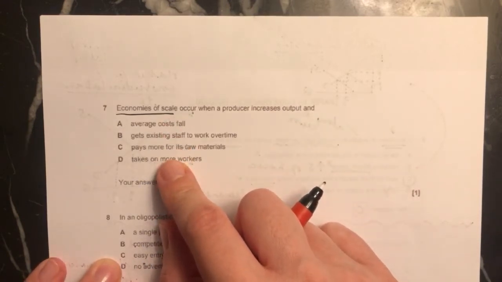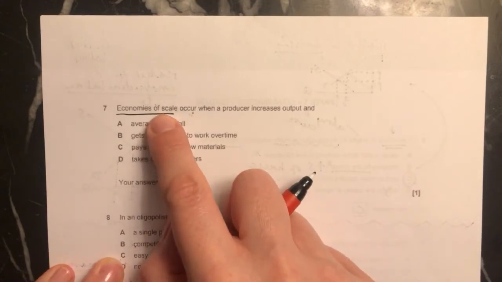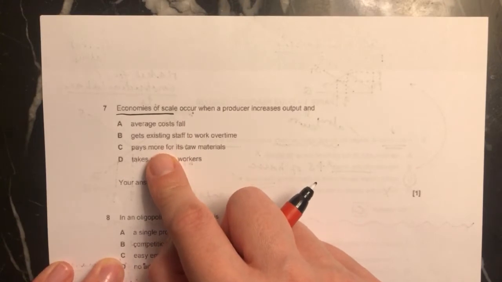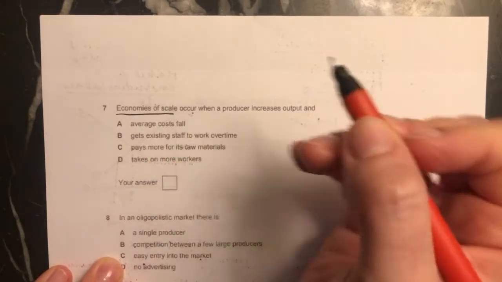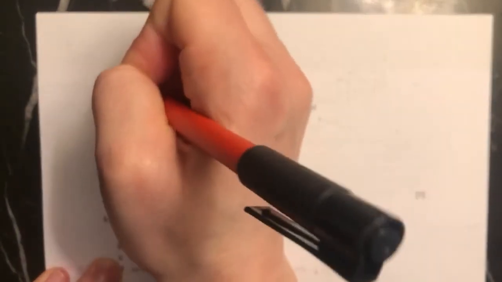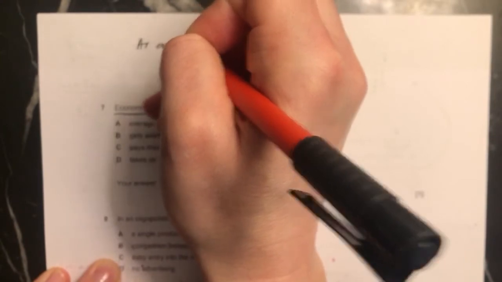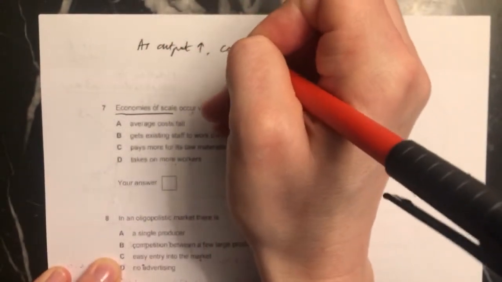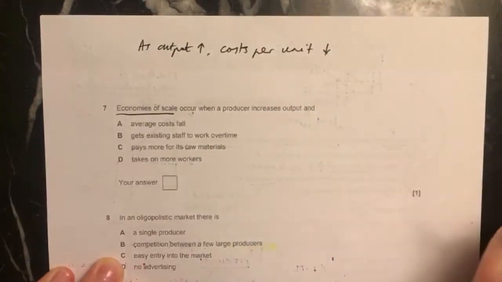Now in the exam, you hope that when you go in, you understand what economies of scale are and you have that in your mind before you look at the answers, because they might try and confuse you with the answers. Let's just go through quickly what economies of scale are. If you have economies of scale, it means as output goes up, costs per unit go down.